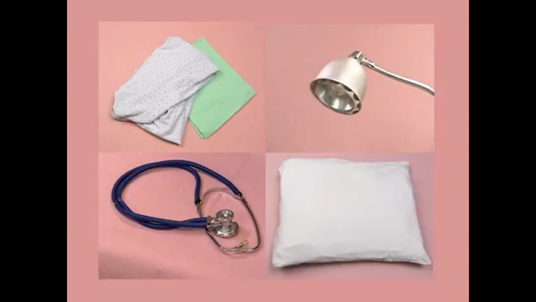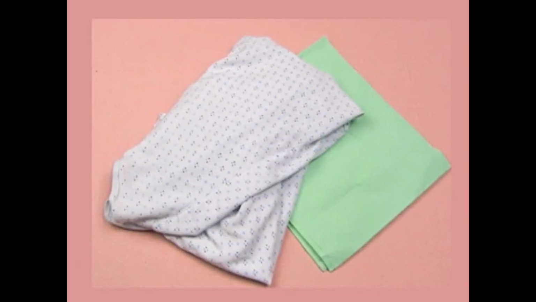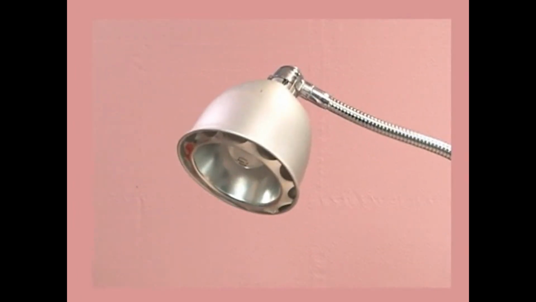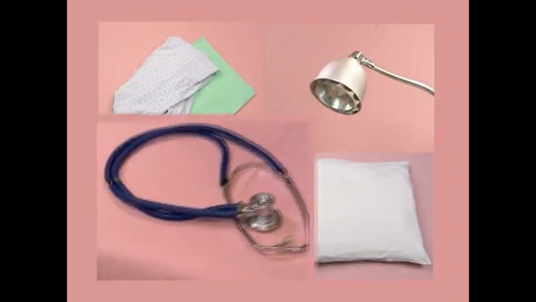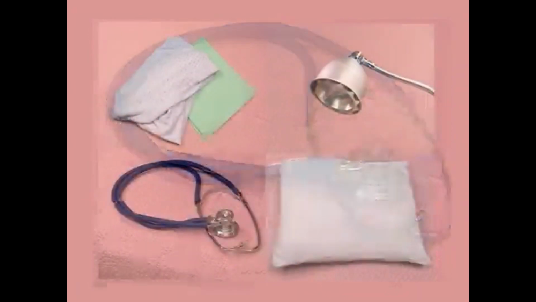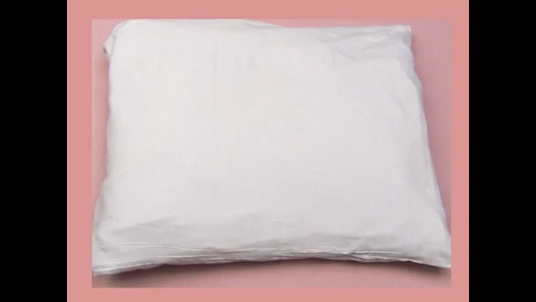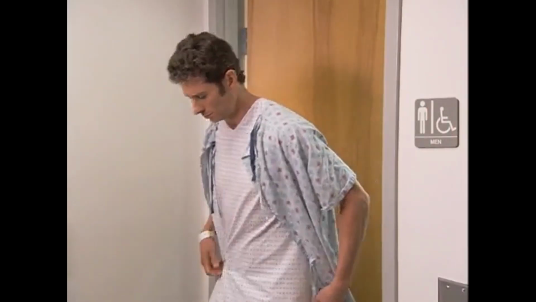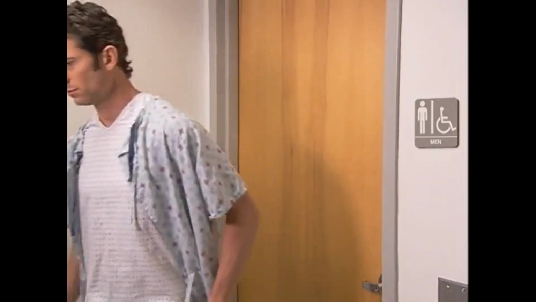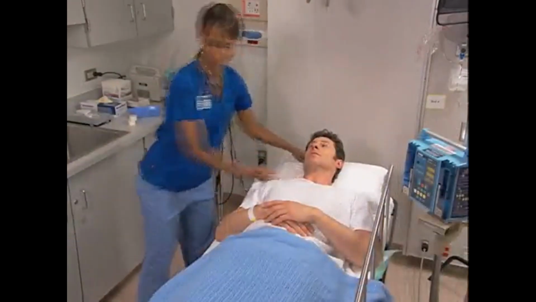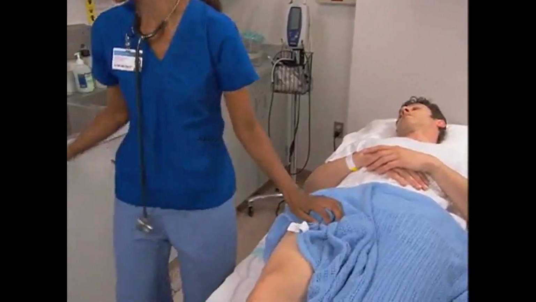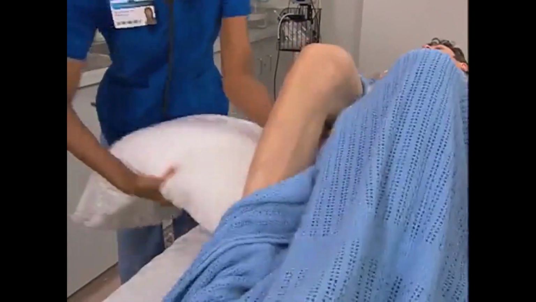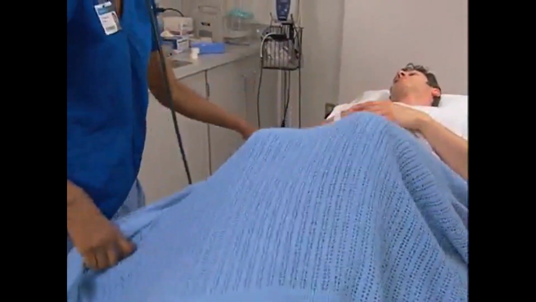The following tools and supplies are generally used when examining the abdomen: examination gown and drape, tangential lighting source, stethoscope, and pillows to support the client's head and for placement beneath the knees to help relax the abdominal muscles. Prior to beginning your physical assessment, ask your client to empty his bladder, as bladder distension may interfere with your assessment. Have the client lie supine, with arms resting at his sides or folded across the chest. Support his head with a pillow for comfort, and support his knees in order to relax the abdominal muscles.